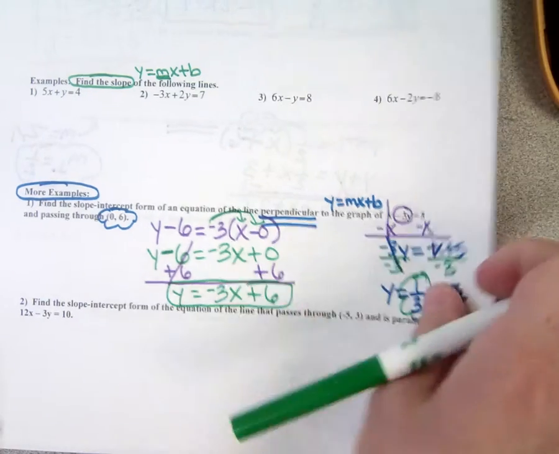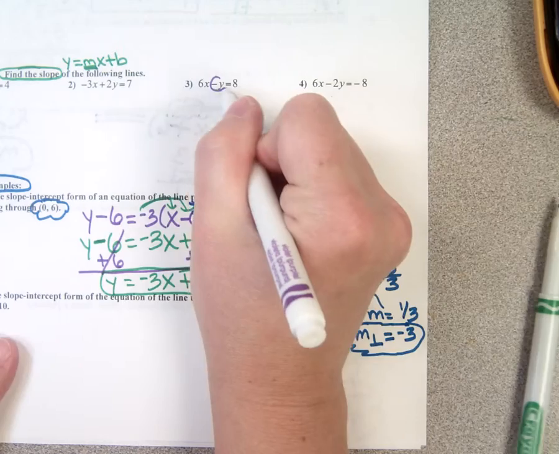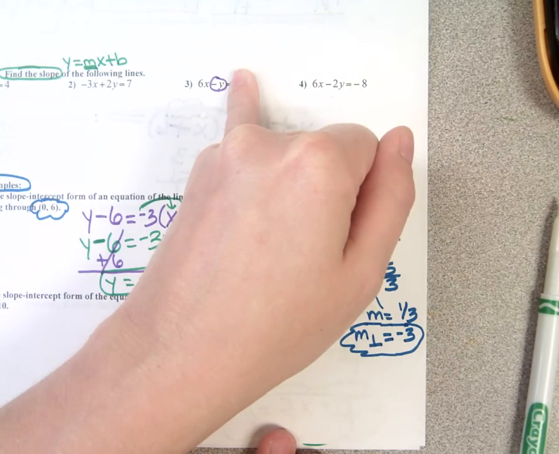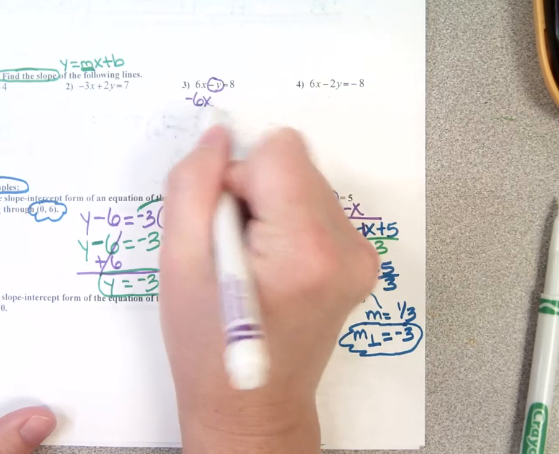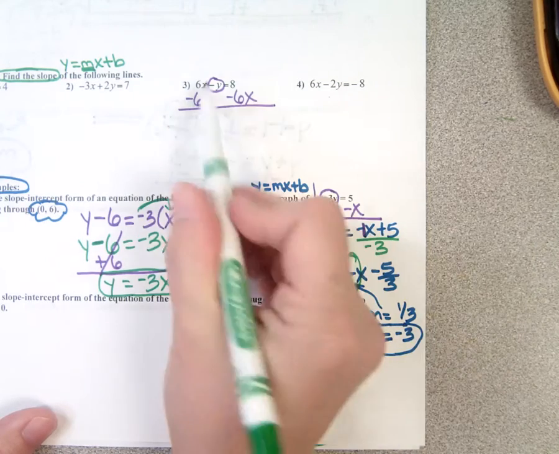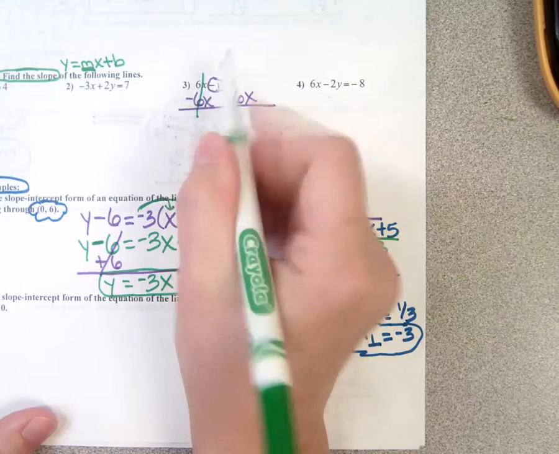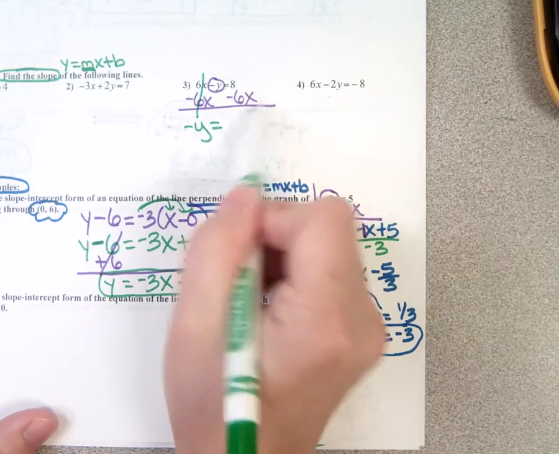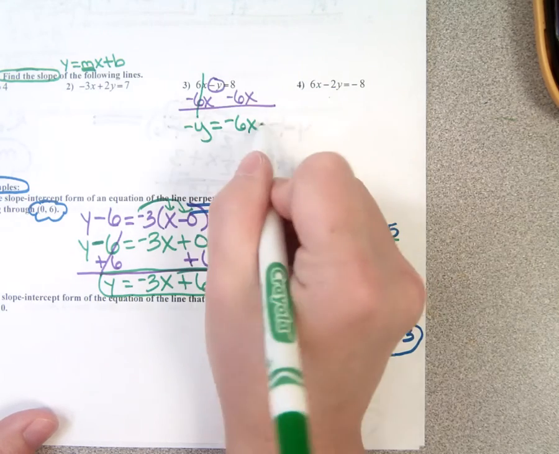So I'm going to do number 3 real quick. I'm going to circle everything smushed with my y. Whatever's outside the circle, I'll add or subtract. So to make a positive 6x go away, I'm going to subtract it. And then 6x minus 6x is 0. Shoop, that's gone. Going to drop the negative y. I'm going to drop the equals. This side I recopy, so I recopy the minus 6x. And I recopy the positive 8.